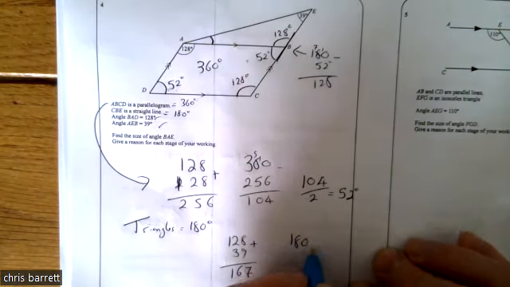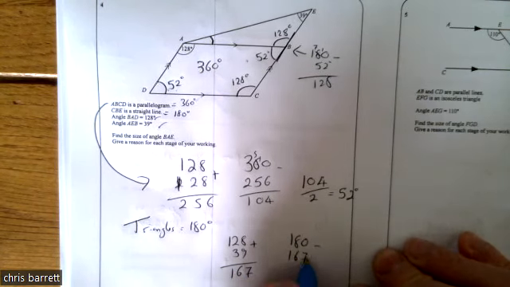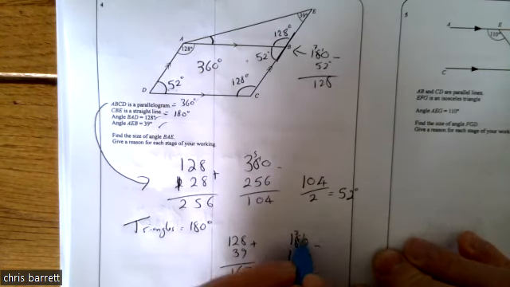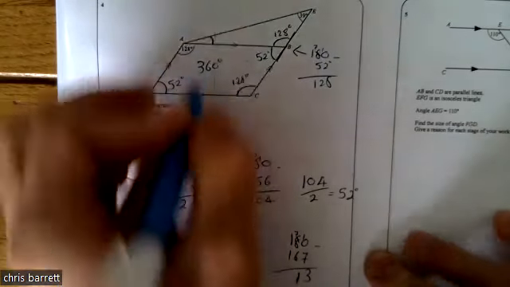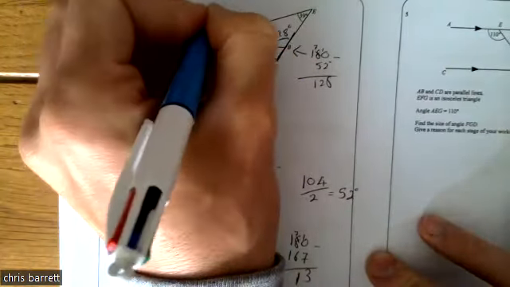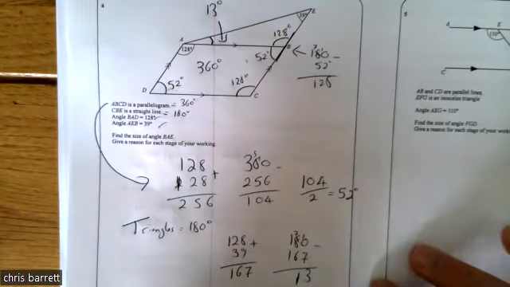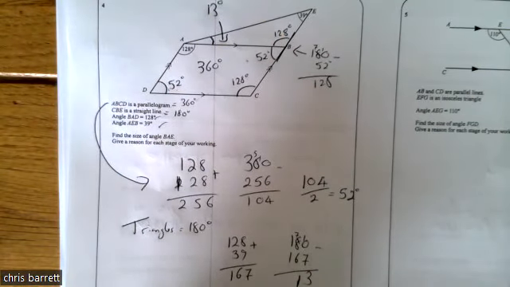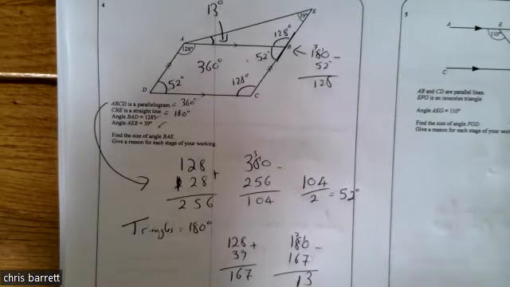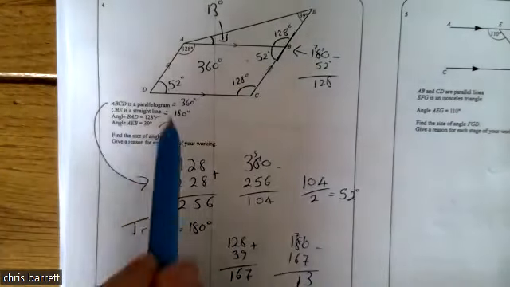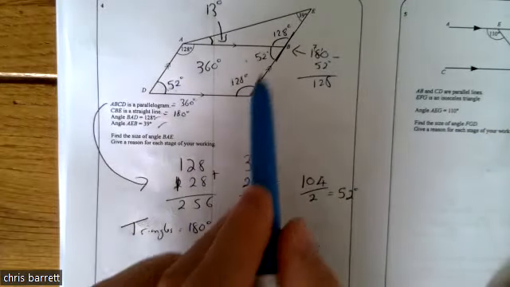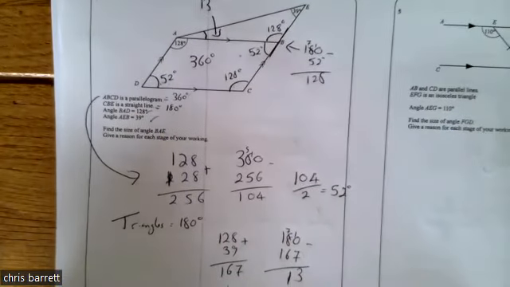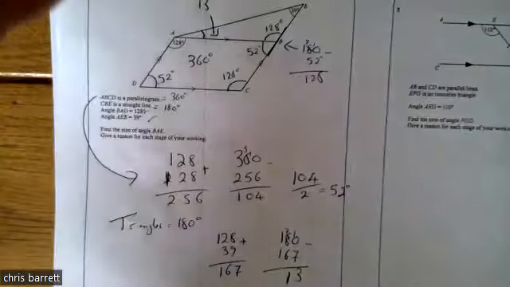So then 180 subtract 167 leaves me with 13 degrees. So my final answer then, for this angle here, is worth 13 degrees. Okay, so not angles on parallel lines as such, but we've got some of that parallelogram knowledge, angles on a straight line knowledge, and triangle knowledge.